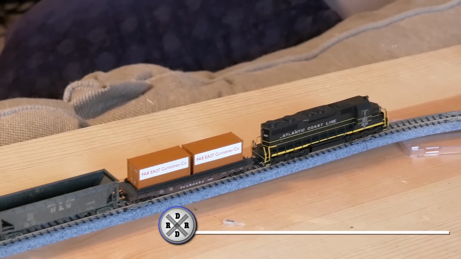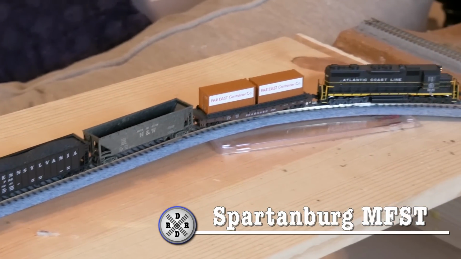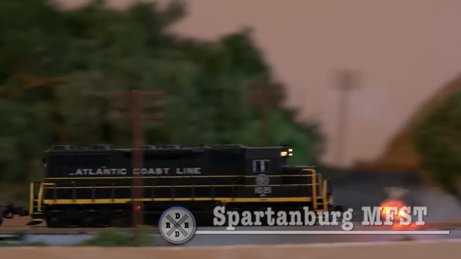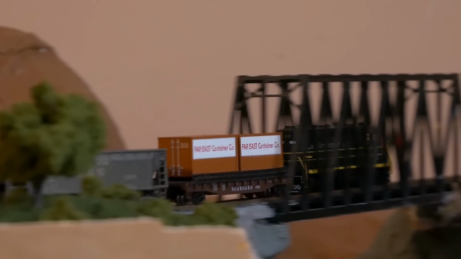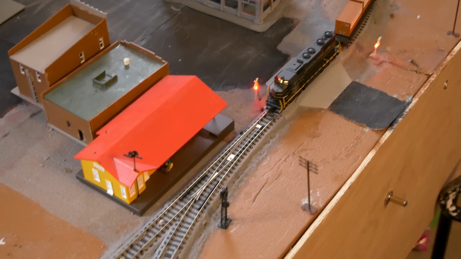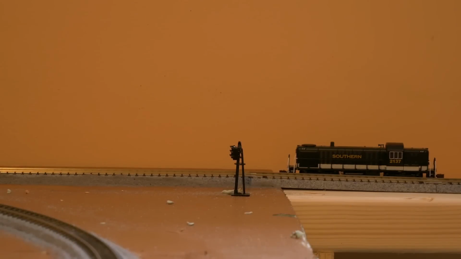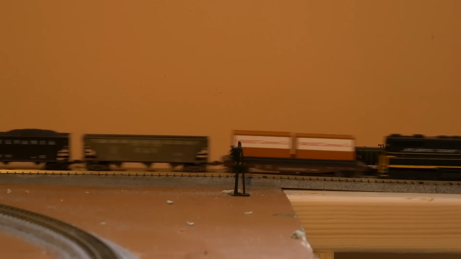So we're going to start off with the Spartanburg Manifest. That is the first train that goes through the layout. It is a mainline engine traveling between Spartanburg and Charlotte. If you are running this with a fast clock, this train starts around 4 a.m. Now this train also travels through Gastonia before finally exiting the layout into Charlotte staging.